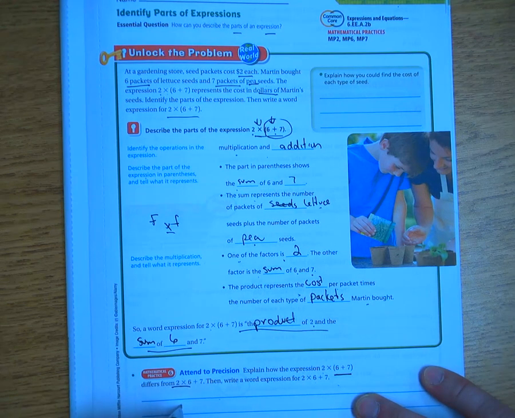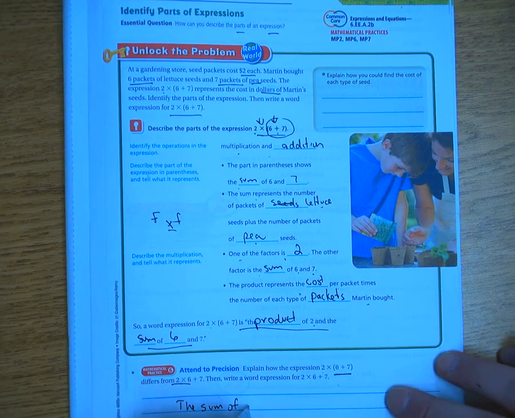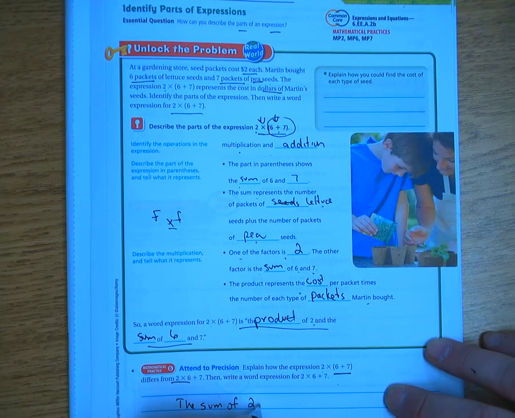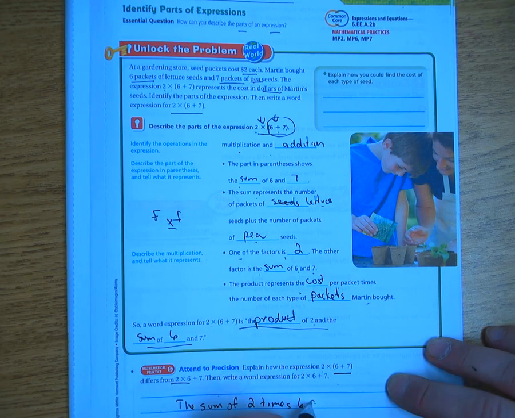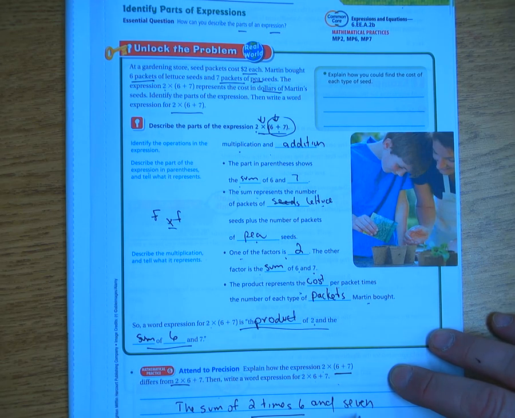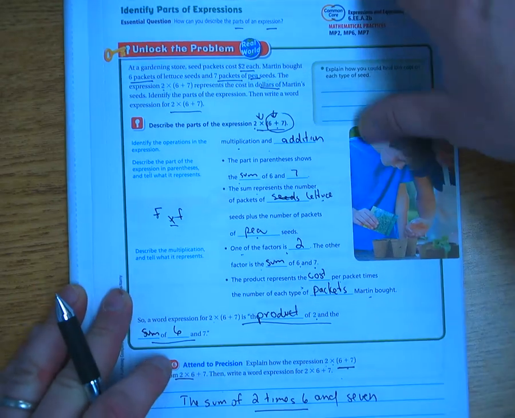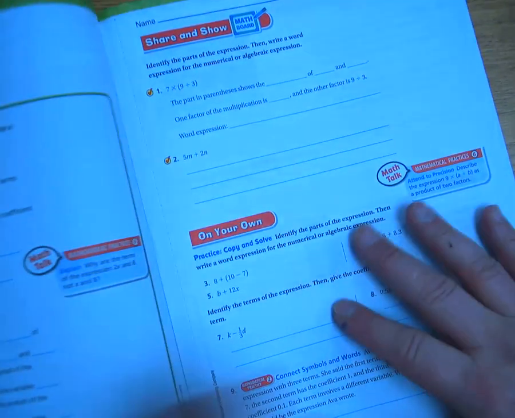So this would be something like the sum of 2 times 6 and 7. I'm going to multiply that first and then add. Here I'm going to add and then multiply. All right, that's parts of an expression.